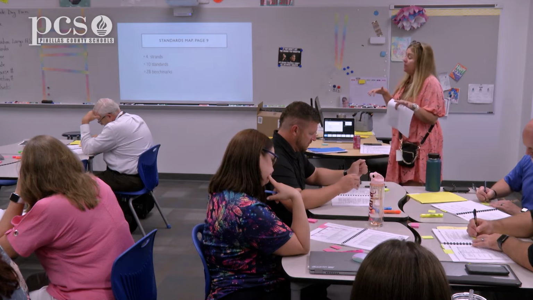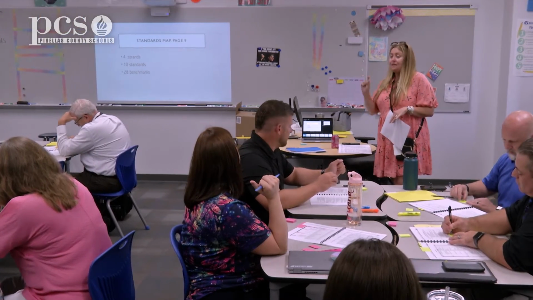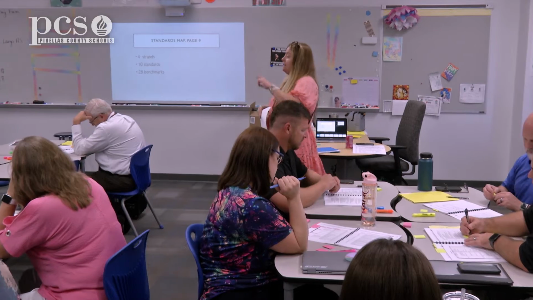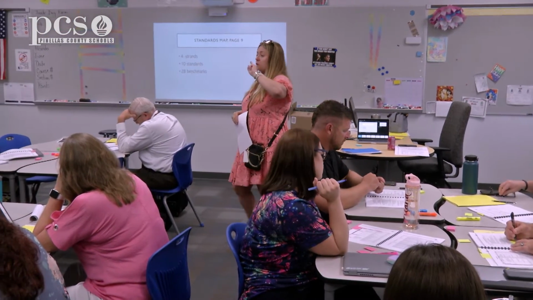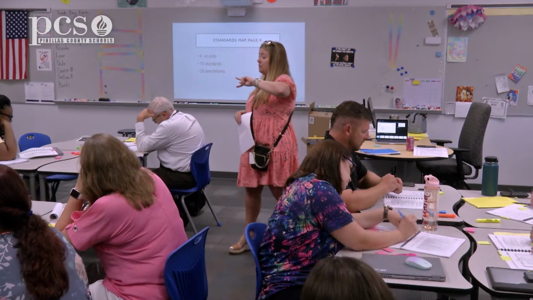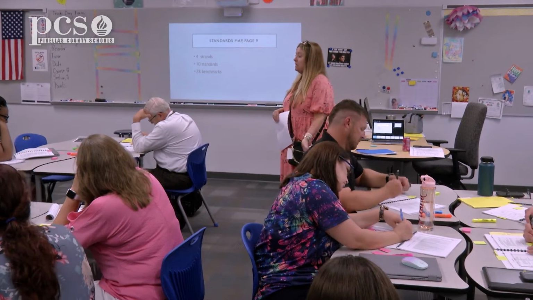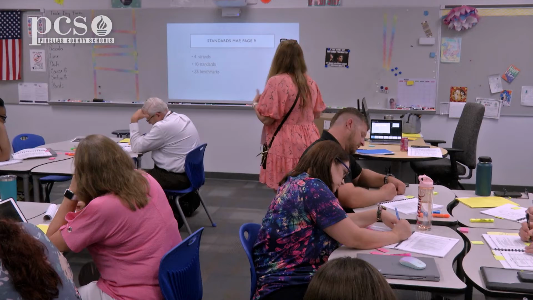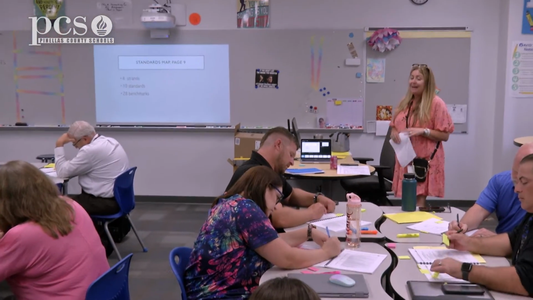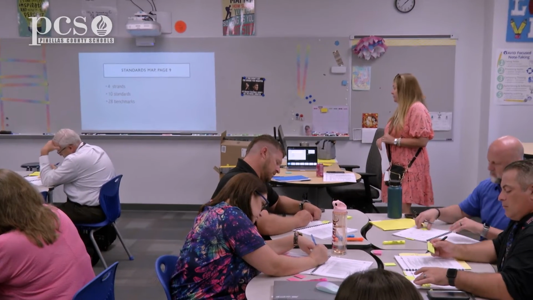What I want you to notice in your foundational strand is that it's further divided into 2 standards. The first standard addresses K-5. The second standard is for secondary, which is 6th grade and up, right? So we're going to ignore that particular standard.